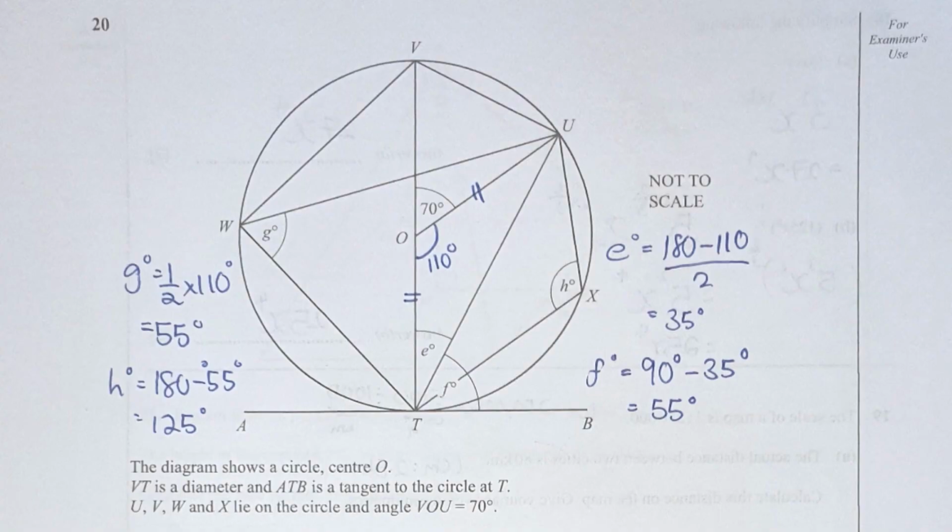Question 10. Okay, first thing to find E, I'm using the straight line over there, VOT. Okay, so from there you will get your TOU's angle as 110, and this 110 will now form an isosceles triangle because OT's and OU's distance is the same. So 180 minus 110 divided by 2 equals to 35, and this 35 is your E's value.